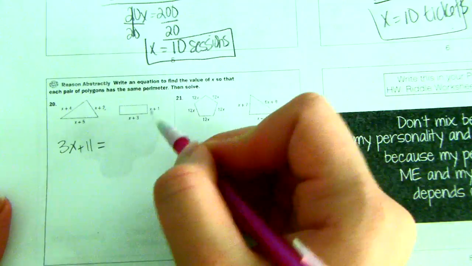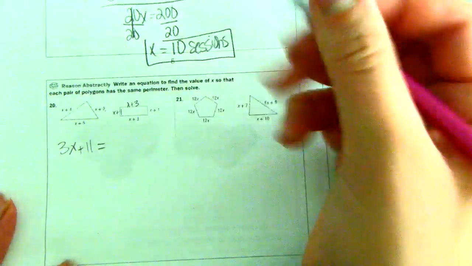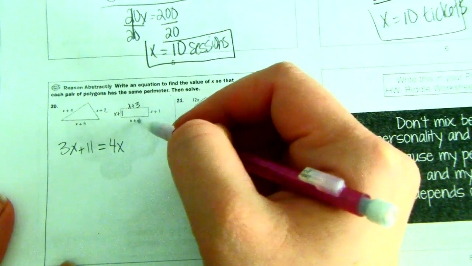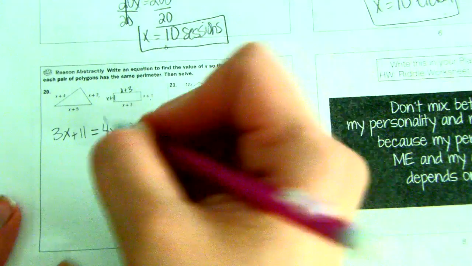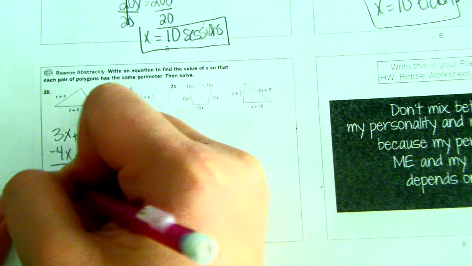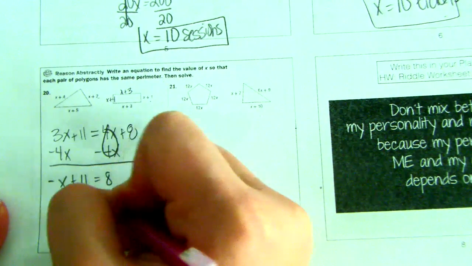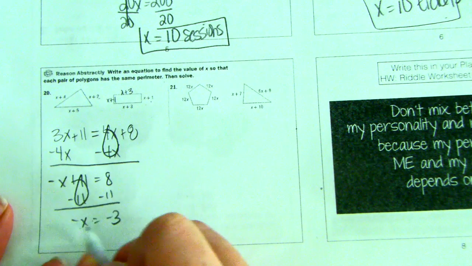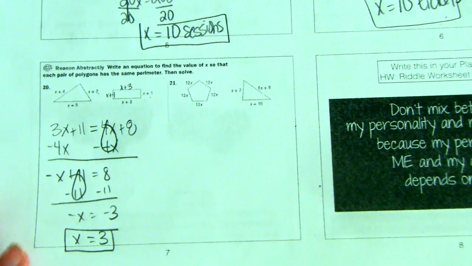Well, they only give me 2 sides here, so remember that this side is also x plus 3 and this one's x plus 1. So I have 4 x's, and 3 plus 3 is 6, 7, 8. Now all the x's to one side. So I get negative x plus 11 equals 8. And then all the constants to the other side. Now negative x equals negative 3, so that means positive x would equal positive 3.